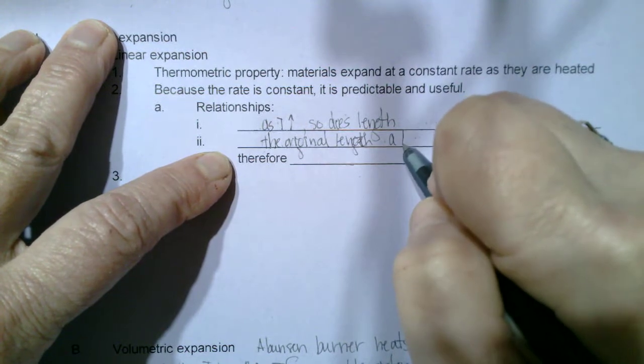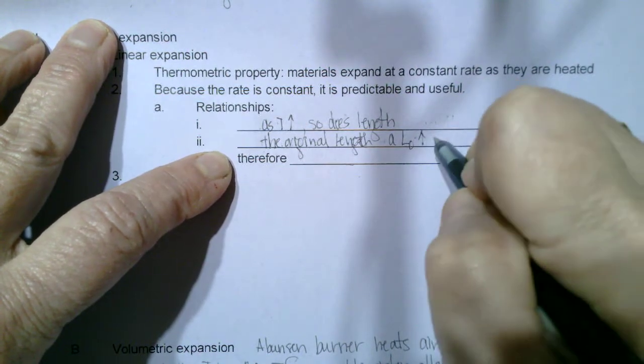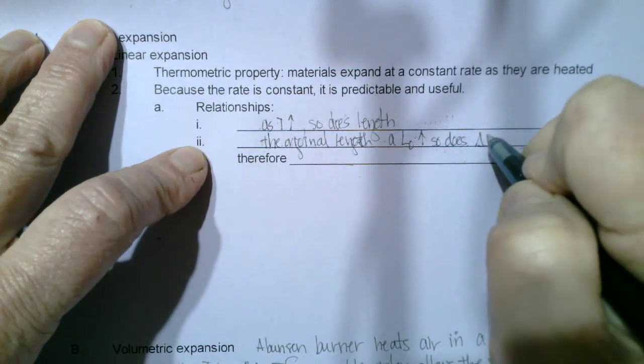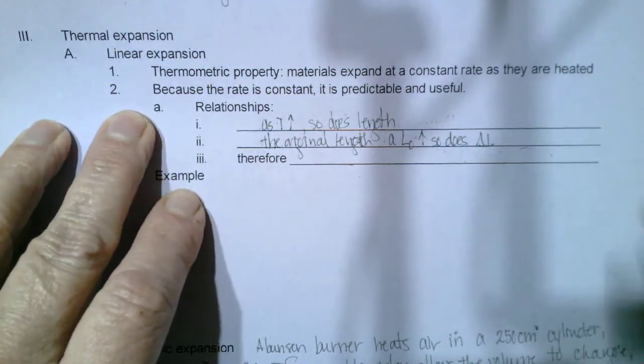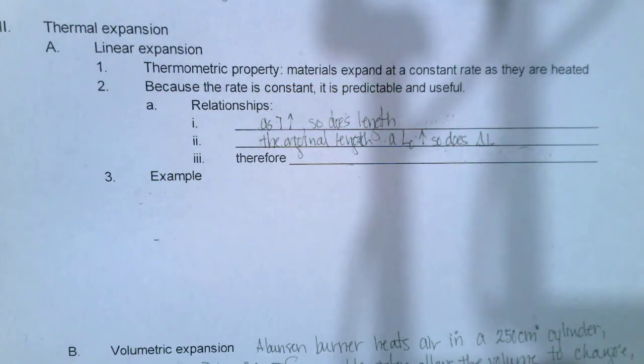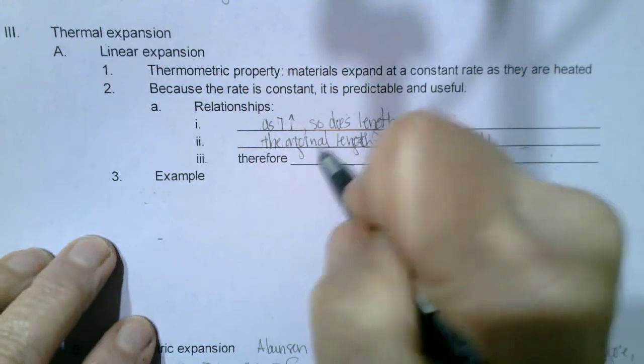As the original length increases, so does the change in length. Okay, and I'm guessing that you know intuitively that those are direct proportionalities. As one increases, the other does. We've already said that, and because it's a direct proportionality, I can write it this way.